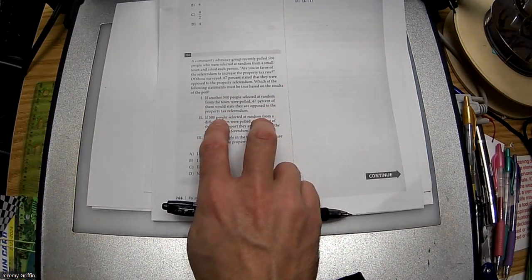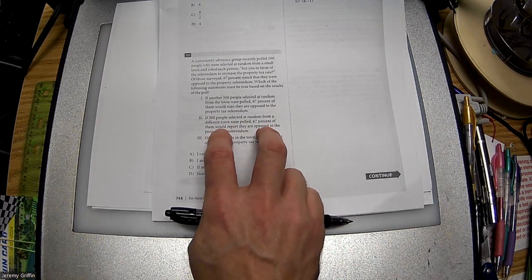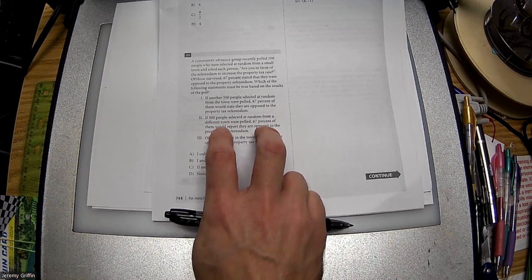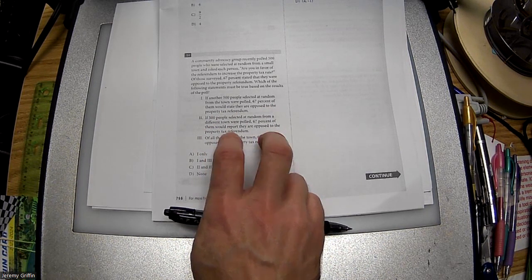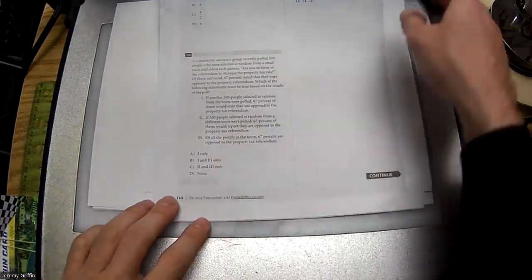No cigar. Statement 2: if 500 people from another town were polled, 67% of them would be opposed. That's the one I would definitely say is not true, because a different town might have a different situation going on. So you definitely can't say that. Option 3: out of all the people in town, 67% of them would be opposed. Again, probably pretty close, but not close enough.